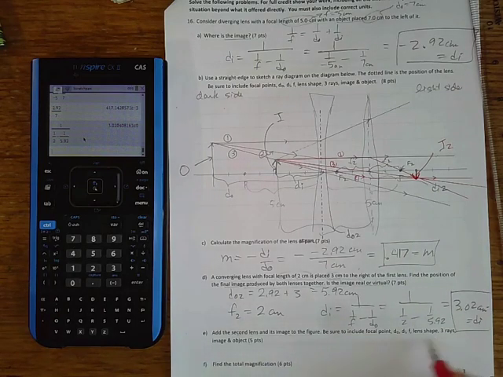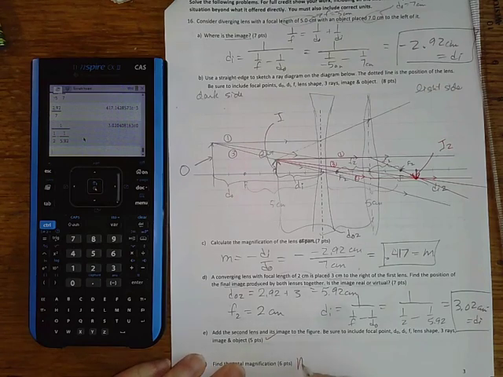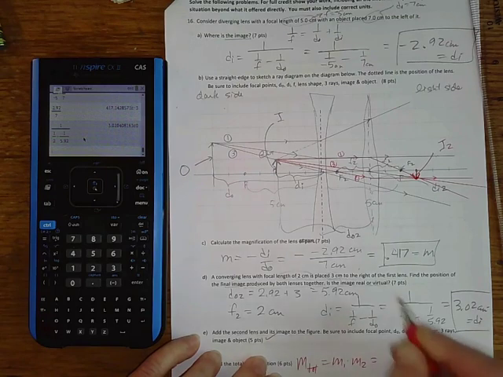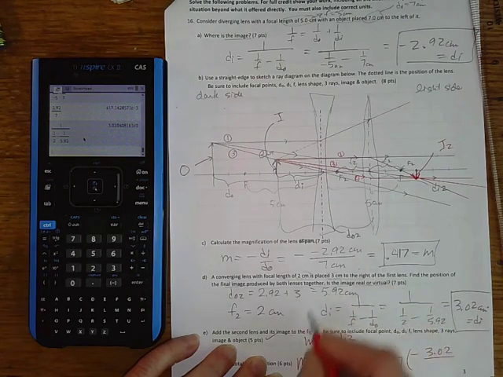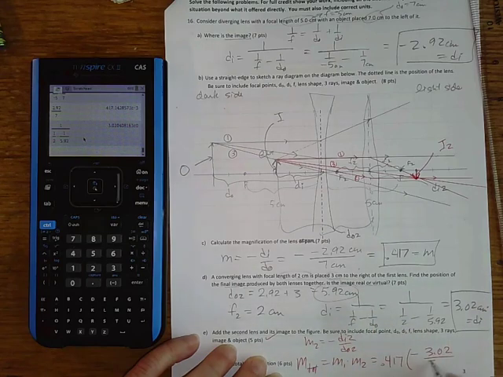Okay, 3 rays and lens shape. Yes. Okay, find the total magnification. So M total is M1 times M2. M1 is 0.417. M2 we haven't calculated yet, but M2 is going to be negative DI2 over DO2. So it's negative 3.02 over DO2 is 5.92. These are all centimeters, so that's good.